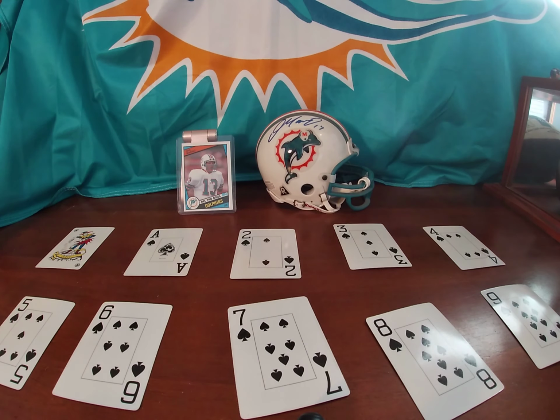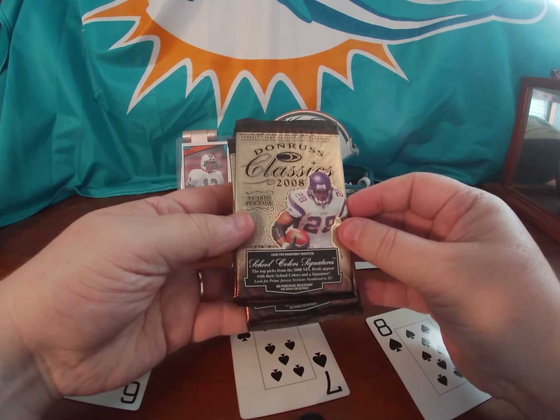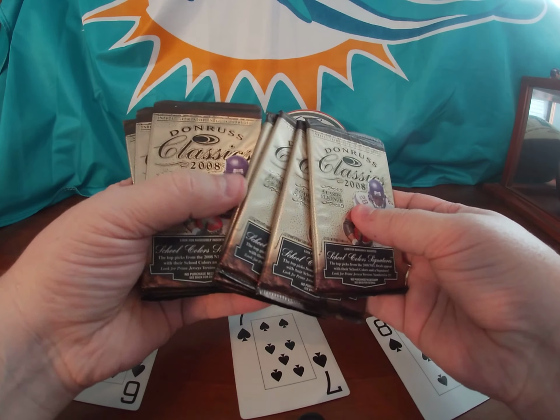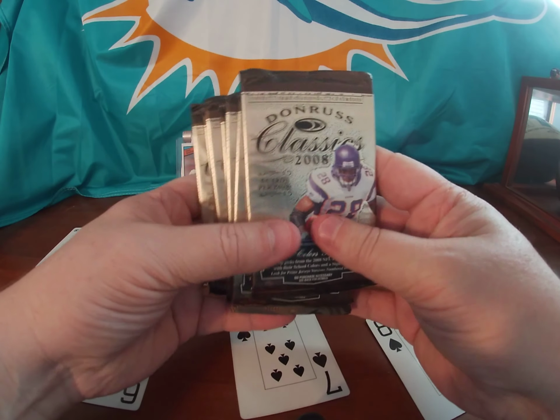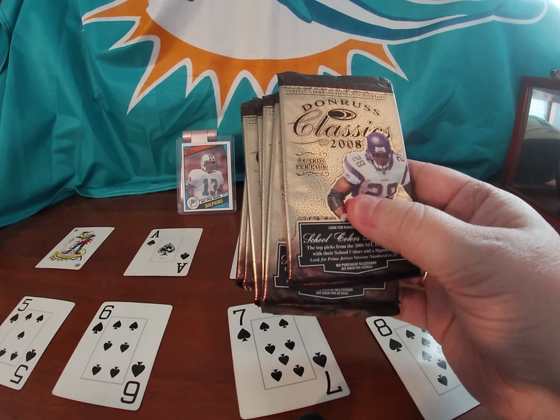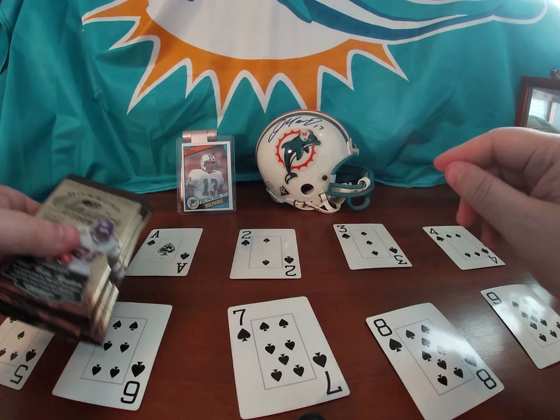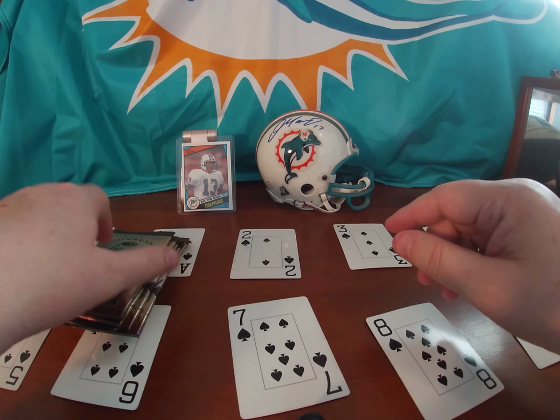Not too many cards, so it should go fairly fast. We got 5 cards per pack. 1, 2, 3, 4, 5, 6, 7, 8 packs. So we'll get these opened up for you real quick.